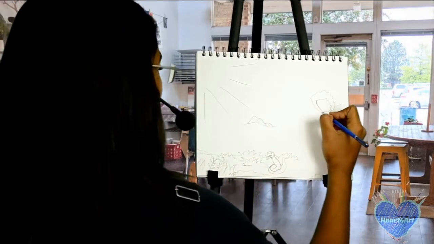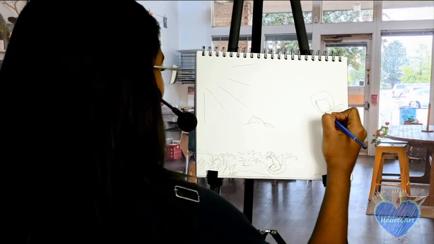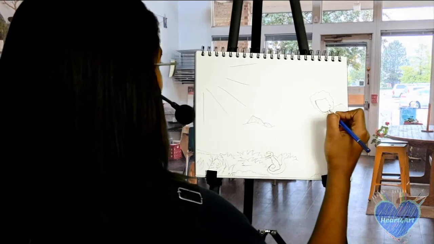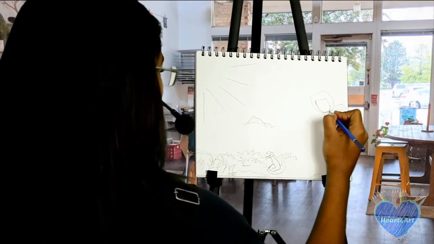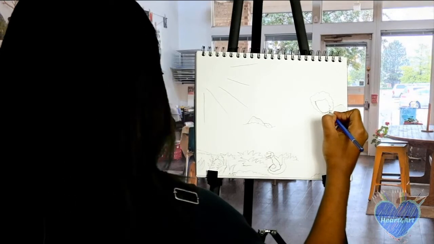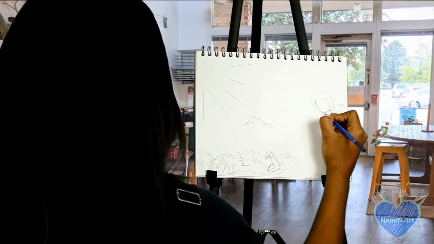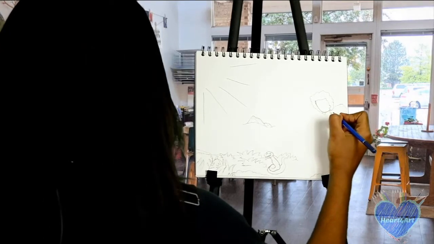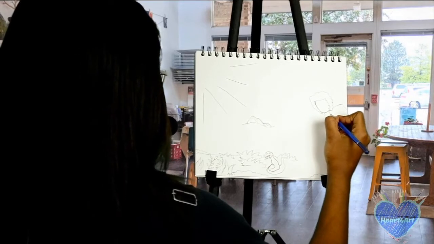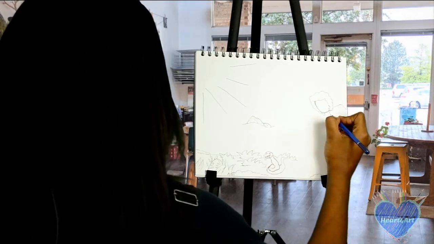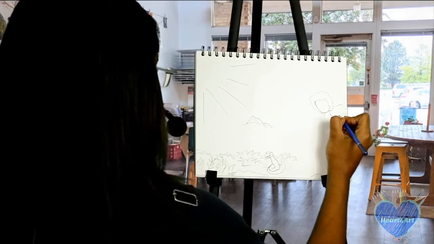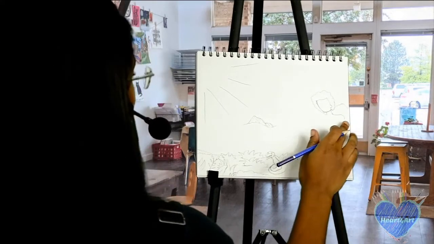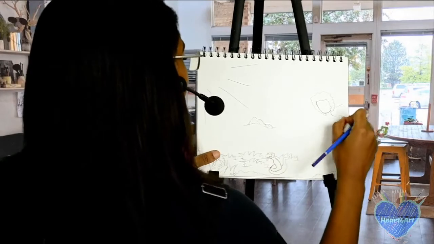So then you're going to come down, and I'm going to fix his chin a little more. Okay? And come down a little bit so you can start drawing the neck. Okay? And then go down, make the shoulder. You see how it's colliding together, so I'm going to erase that a little.